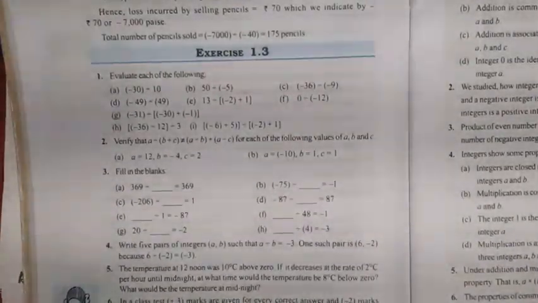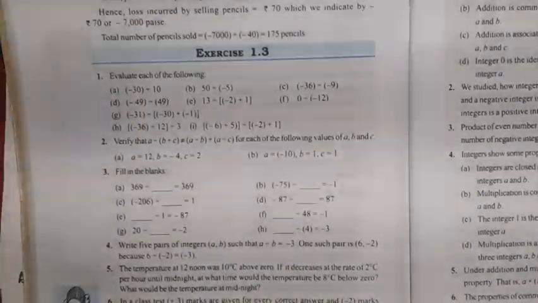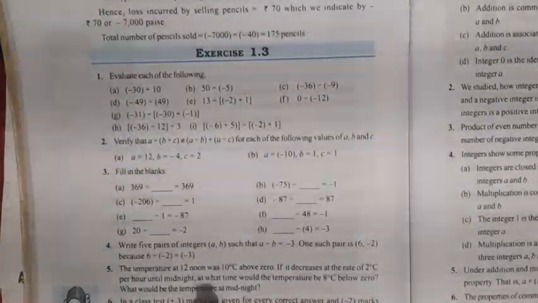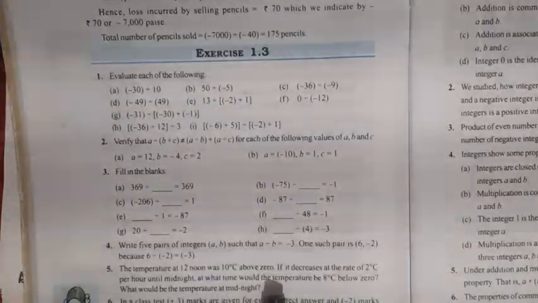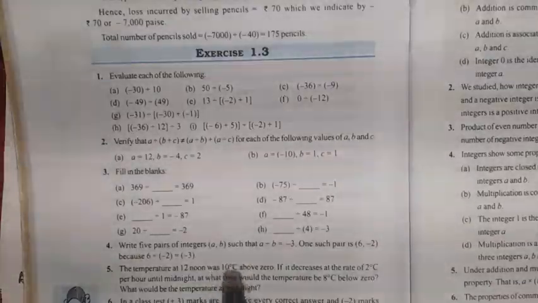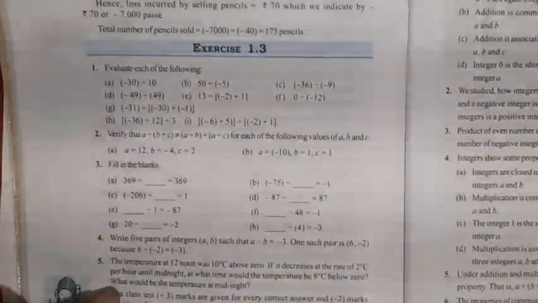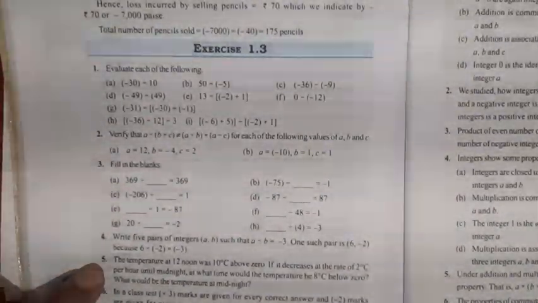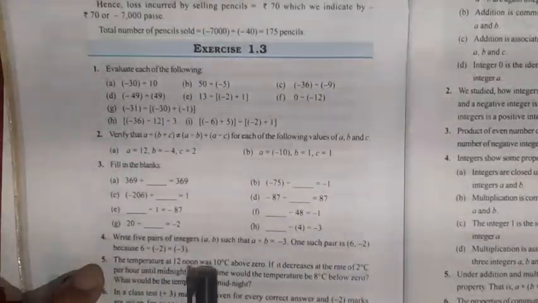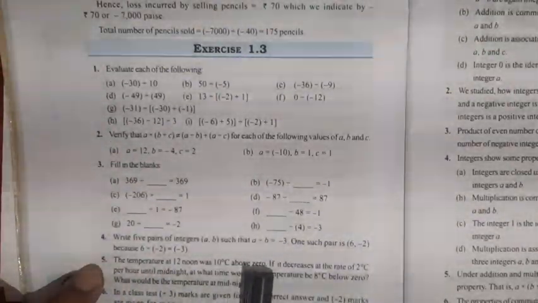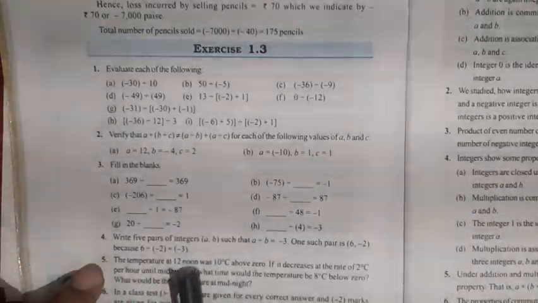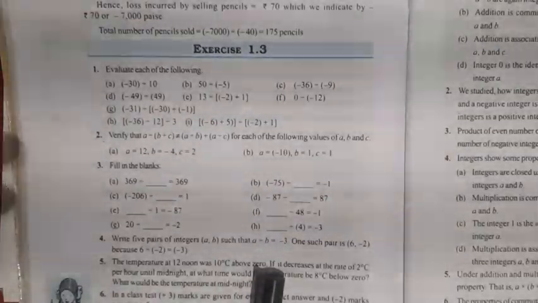Now let's go to question number 5. What does question number 5 say? The temperature at 12 noon on a particular day was 10 degrees centigrade above 0, that is, plus 10.